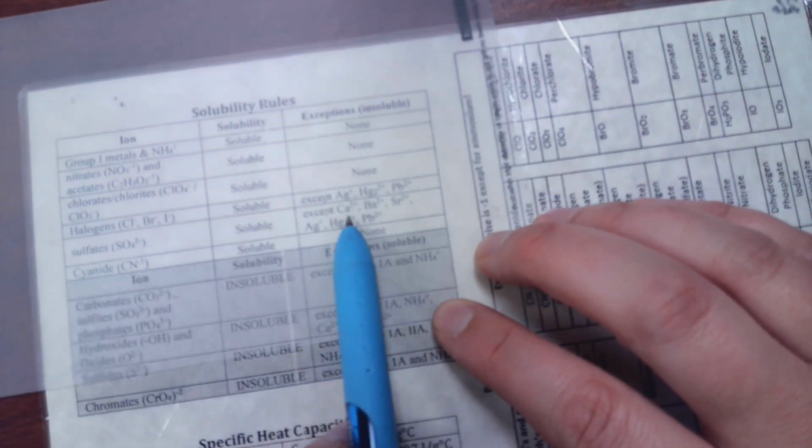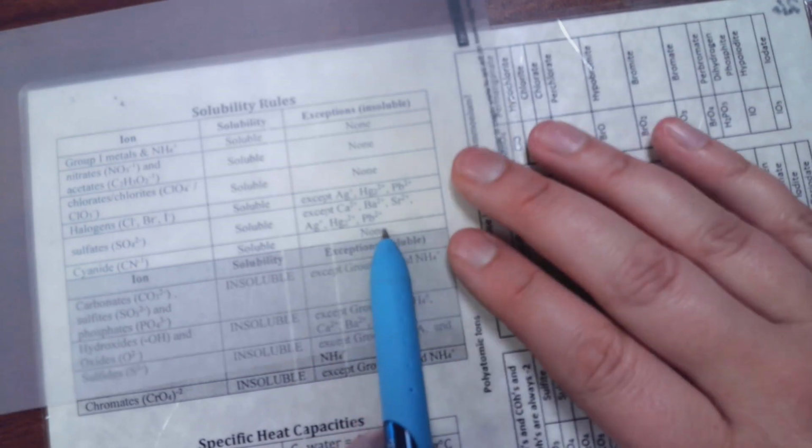Sulfates, SO4, are almost always soluble. That was what we saw in our lab too. There are more exceptions here though. We have calcium, barium, strontium, silver, mercury, and lead. So sulfate is going to be soluble unless we have it with one of these things. And then cyanide, CN, is always soluble with no exception.